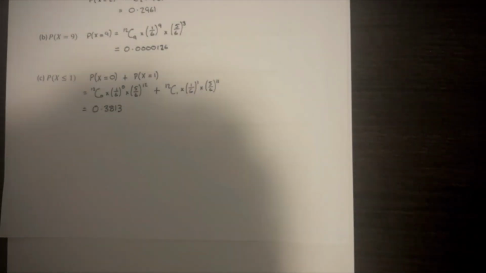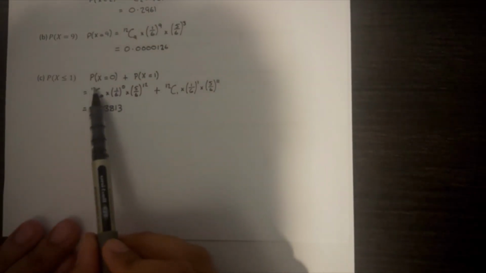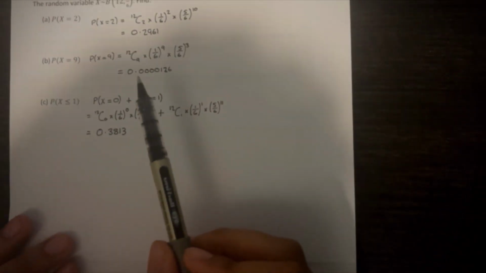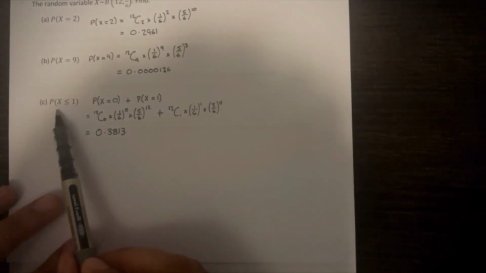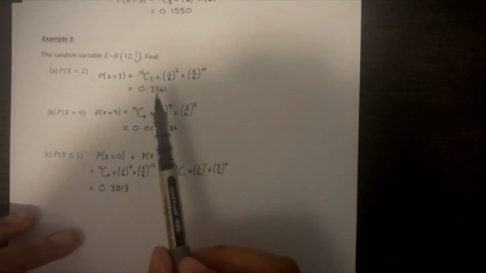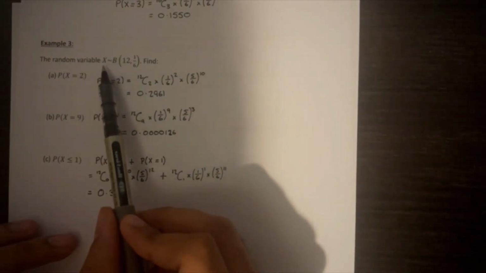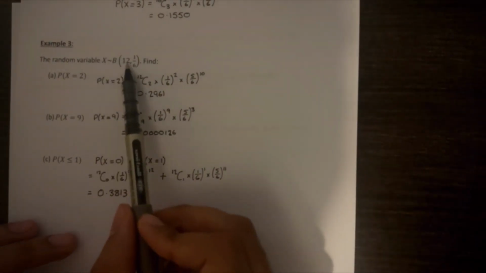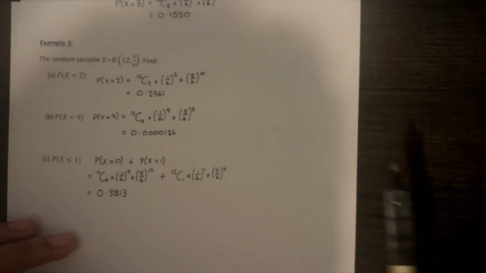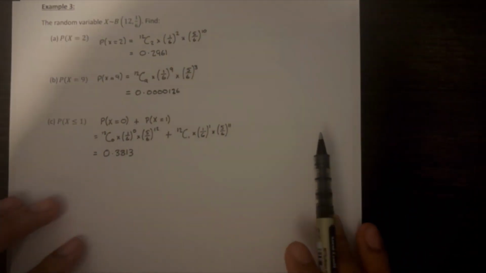In this video, we're going to look at the cumulative binomial distribution function. Now, in a previous video on the binomial distribution, we ended with this question here. We were asked to find the probability that x was less than or equal to 1, given x follows a binomial distribution with 12 trials and a probability of 1/6.